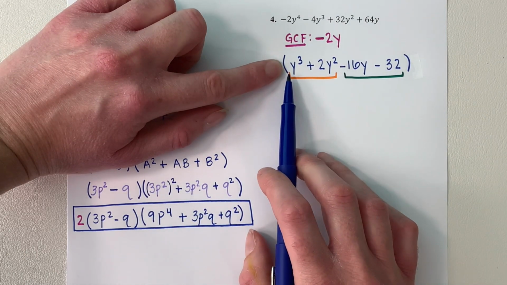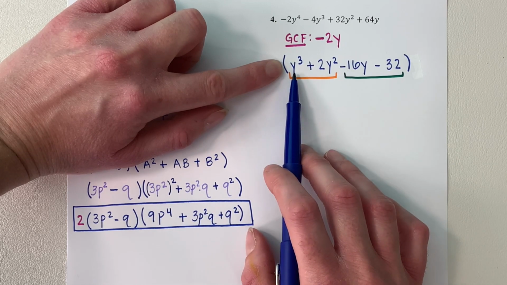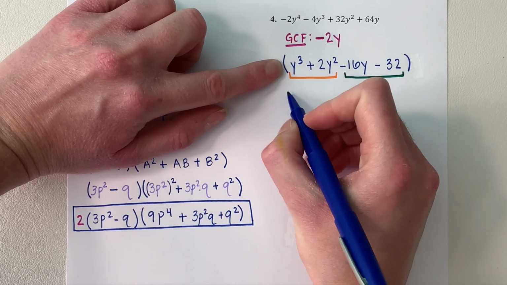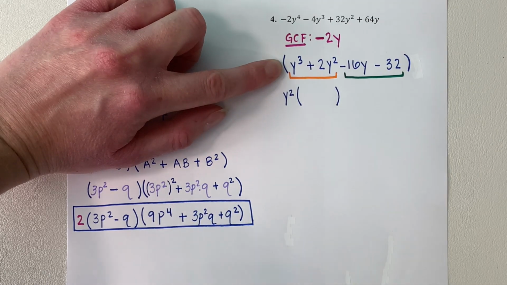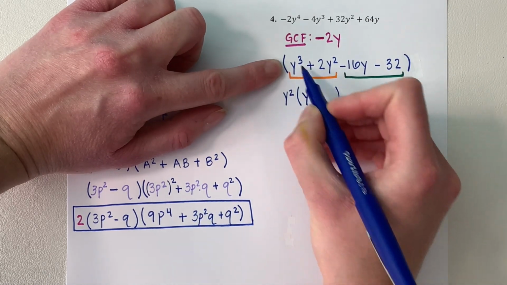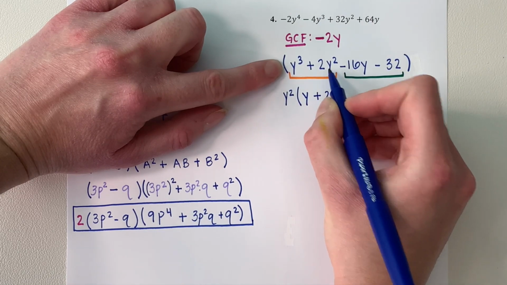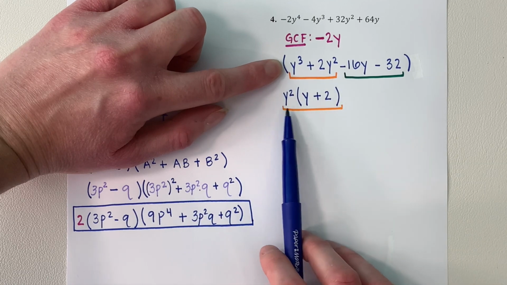Now we need to factor out the GCF of these 2 terms. The greatest common factor between y cubed and 2y squared would be y squared. So we'll put the y squared, the GCF, outside of parentheses, and then let's see. Y squared times y will give us y cubed, and y squared times a positive 2 will give us our positive 2y squared. So now we've factored the GCF out of these first 2 terms.